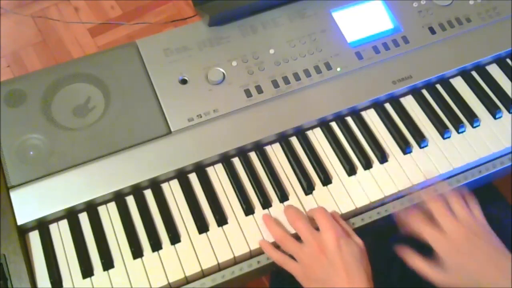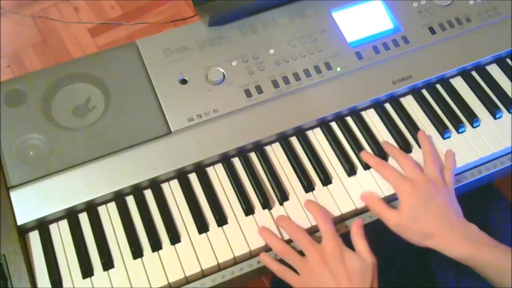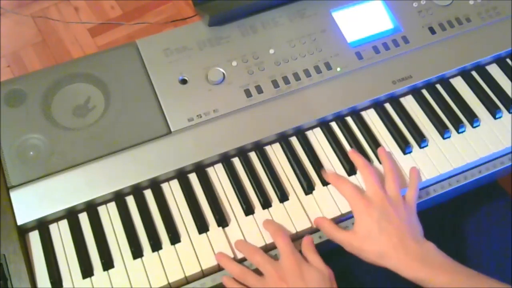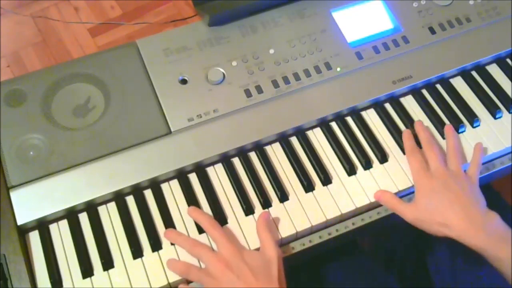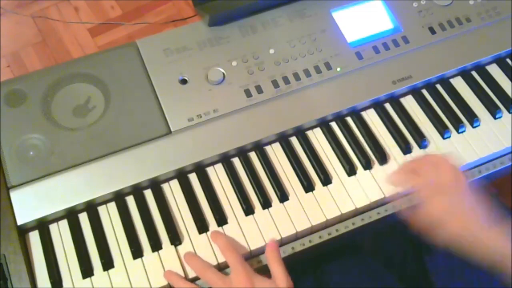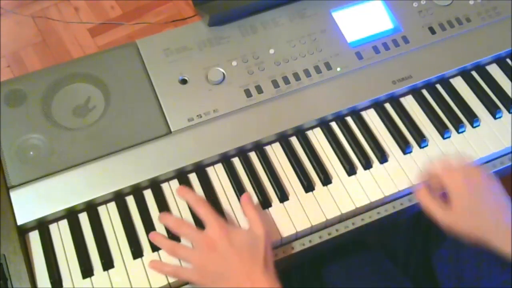Doing the same thing in F. I could do it over 2 or 3 octaves. Let me just do F again. A13, D7, G13, A13, D7, G7.